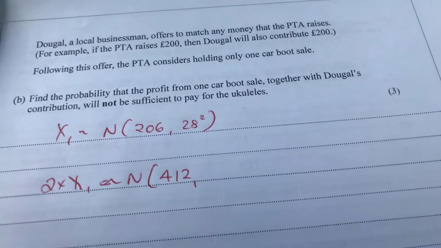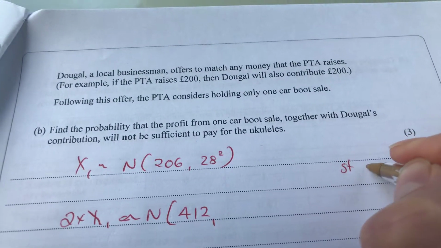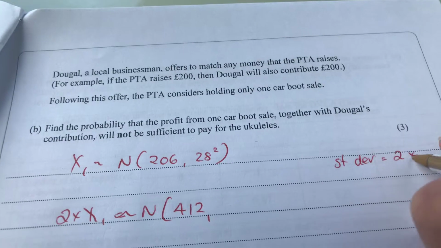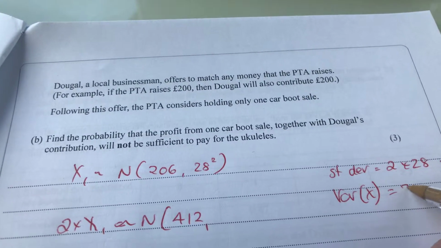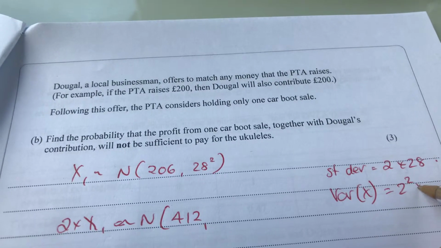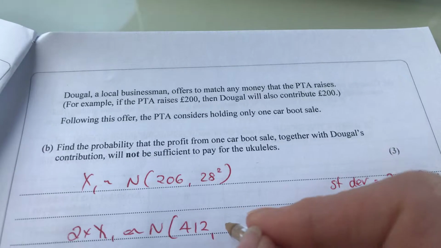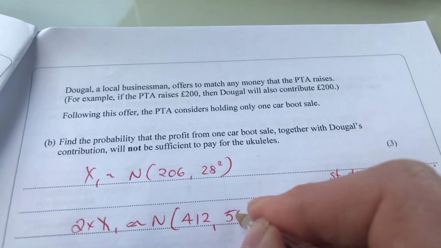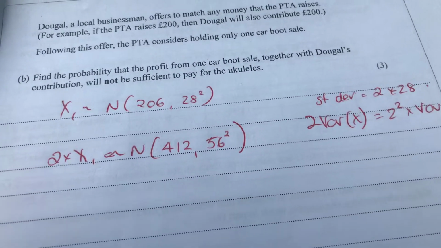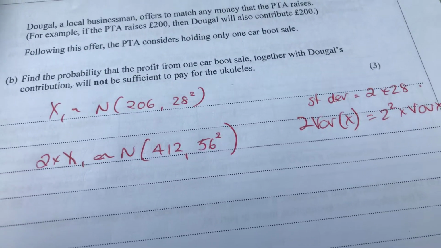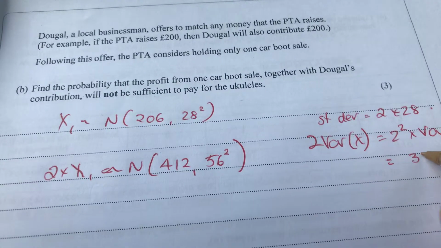But this time, 2 lots of the standard deviation is the standard deviation, or really what we say is 2 squared times the variance of x. Here it's easy enough to just put in 56 for the standard deviation, squared. But remember that what we're talking about is the variance, so the variance ends up as 3136.